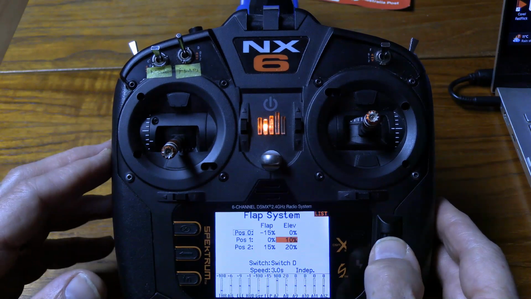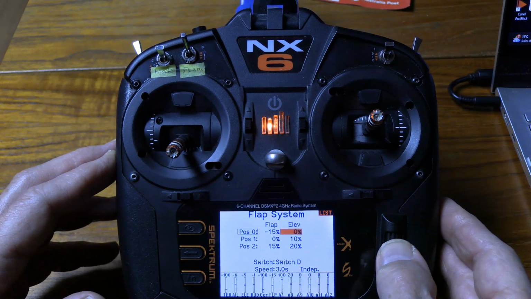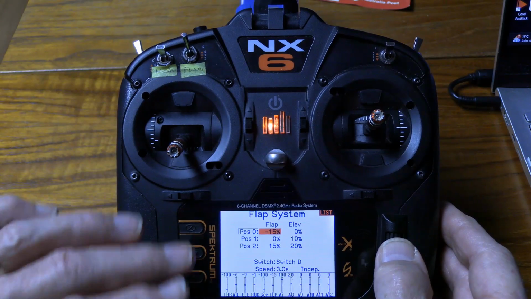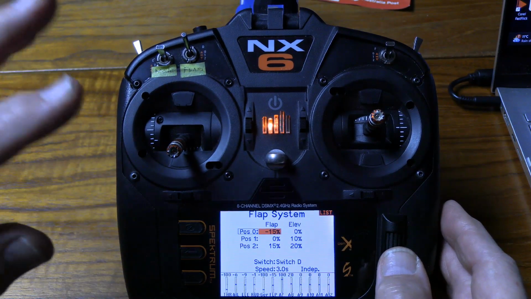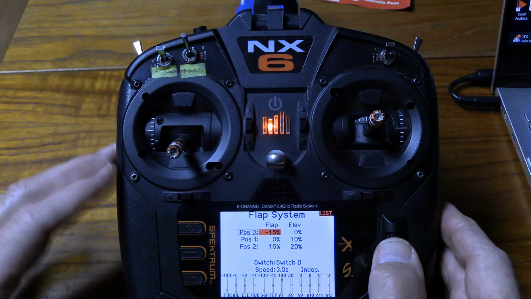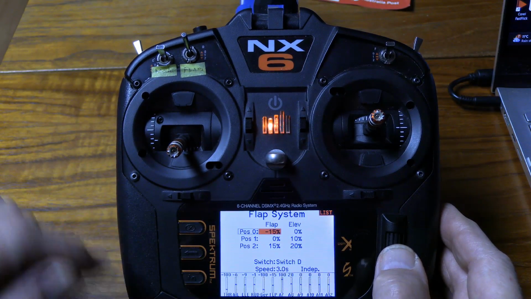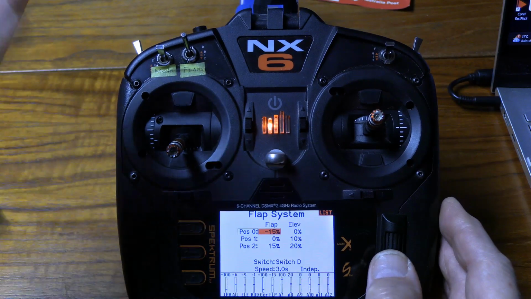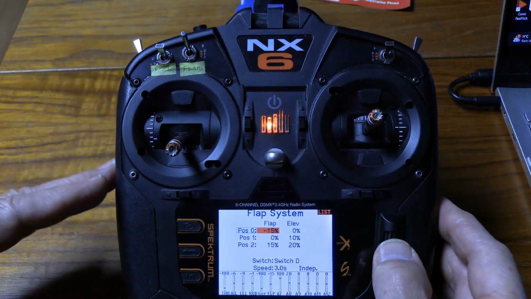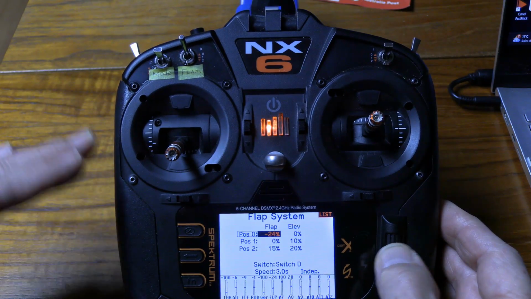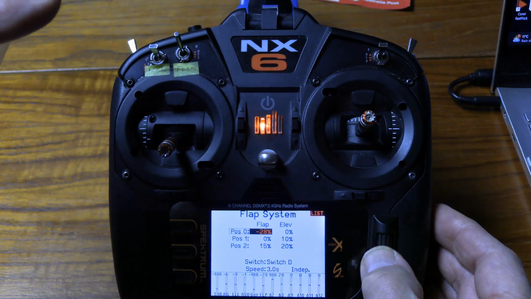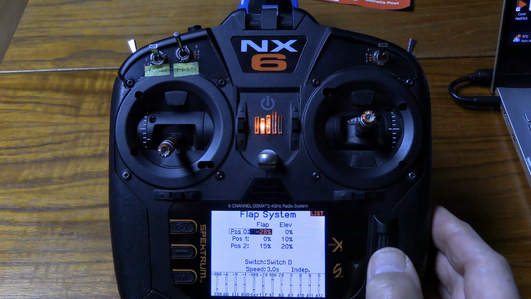So position 0 for me, that would be with no flaps, and so I would adjust this after I've got it set up, hooked up to the plane and ready to go. Put that value in there. The flaps probably are down a little bit, so then hit enter on that one, and I just start going down further until I bring them up to that point where they're level.